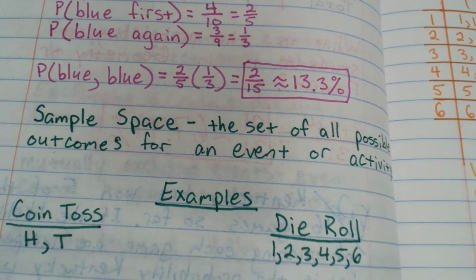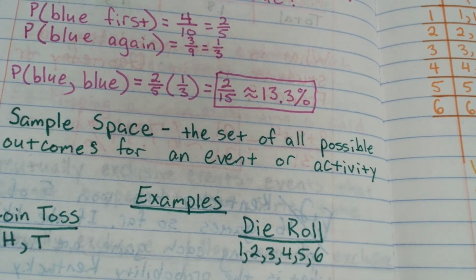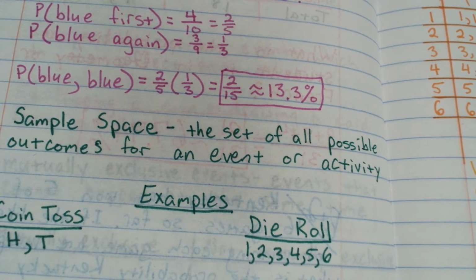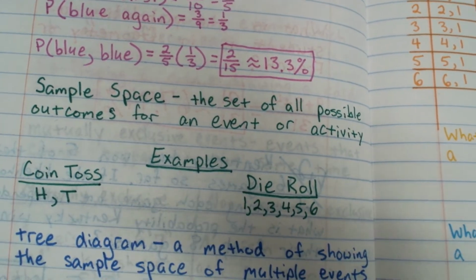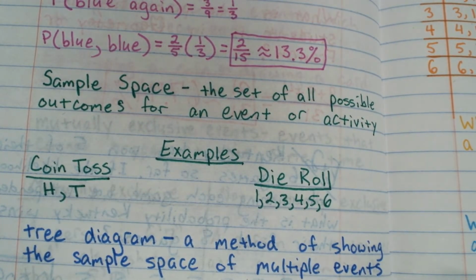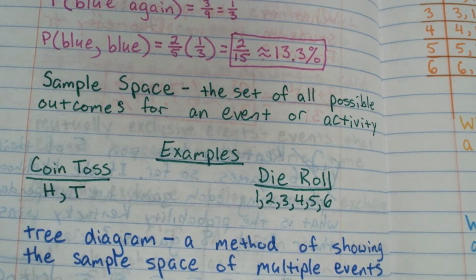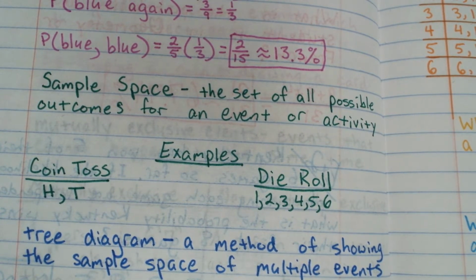Here is my last video for probability of multiple events. So the next thing I wanted to define real quick is called sample space. That is the set of all possible outcomes for an event or activity.